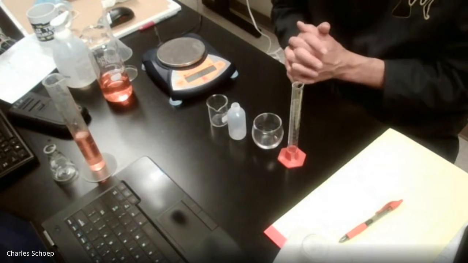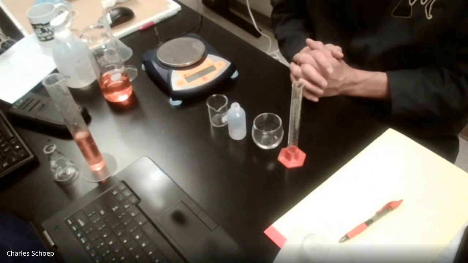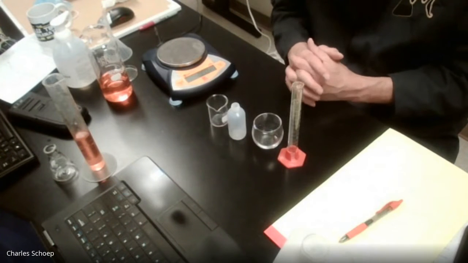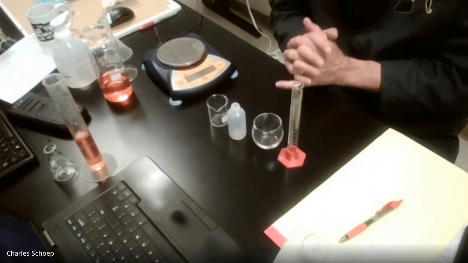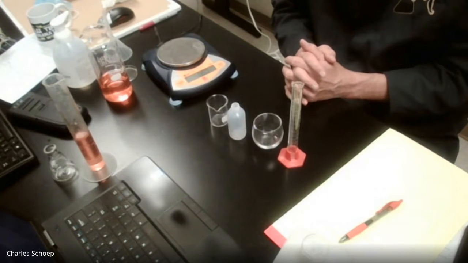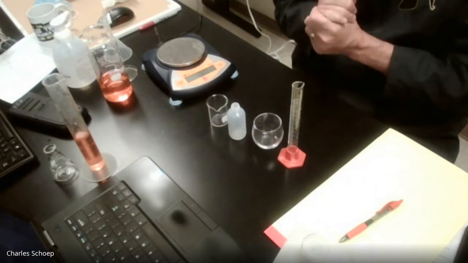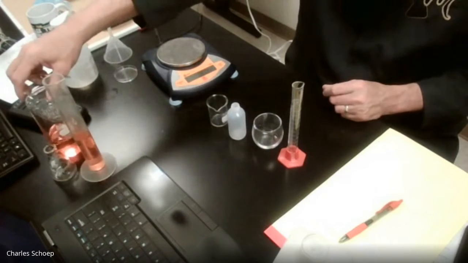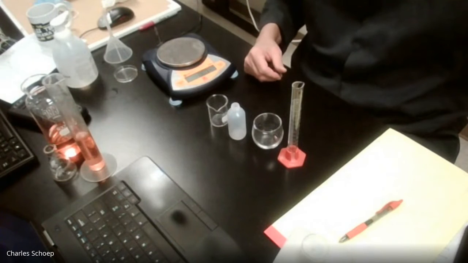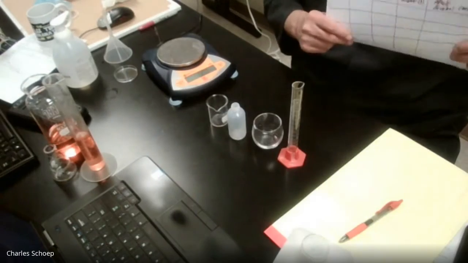And I want you to stop the video, and I want you to make a data table, and then I want you to start the video back up. All right? So 5, 4, 3, 2, 1. Okay. People are back with me here. All right. Here is the data table that I came up with.